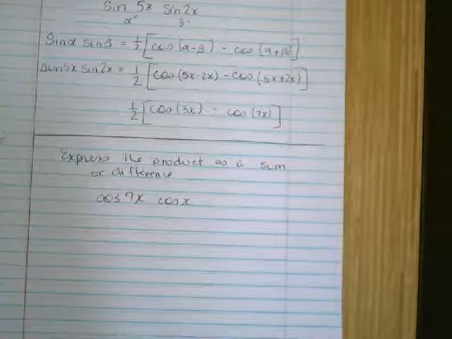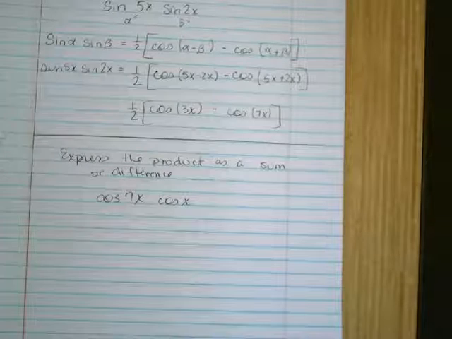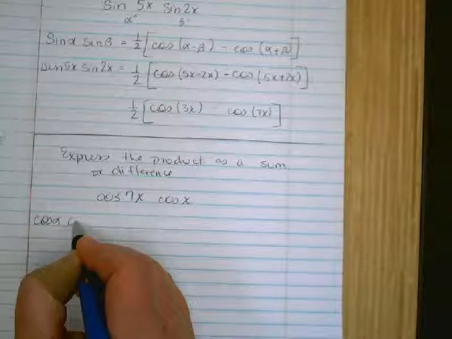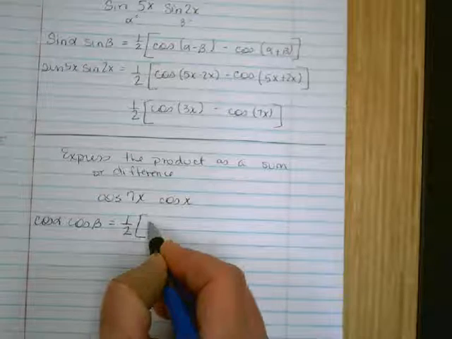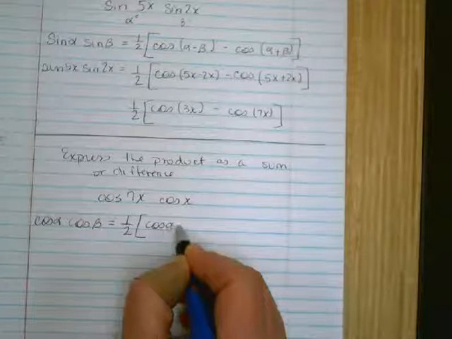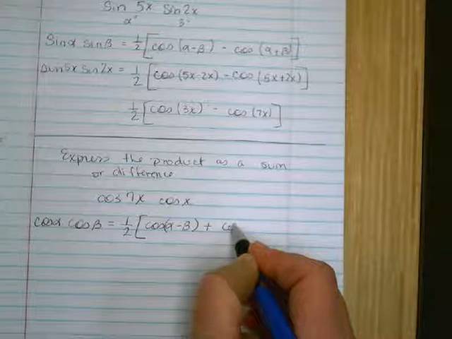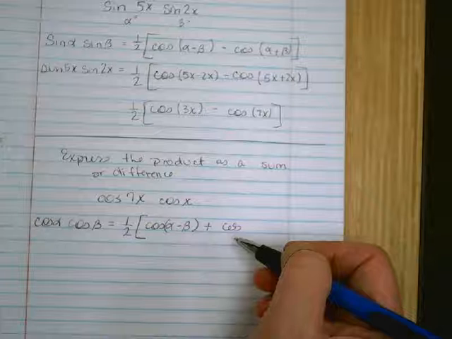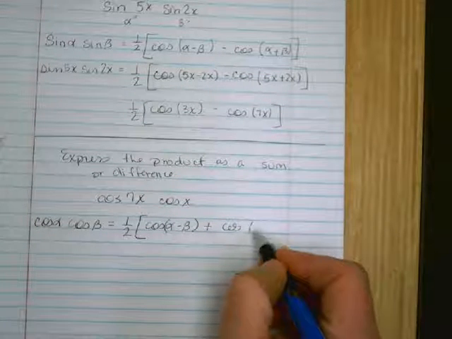We're going to use the formula for the cosine times the cosine, which says the cosine of alpha times the cosine of beta is equal to 1/2 times the cosine of alpha minus beta plus the cosine of alpha plus beta.